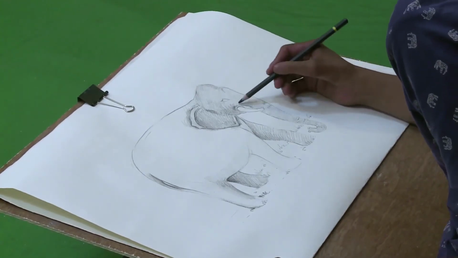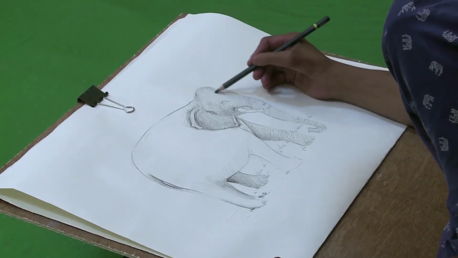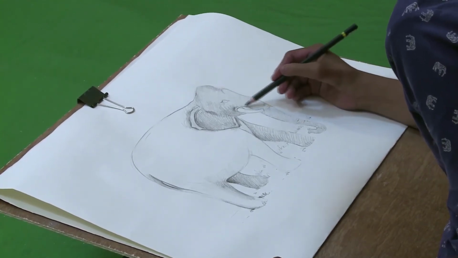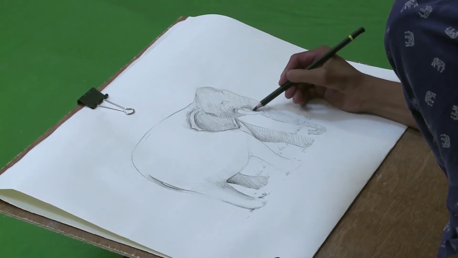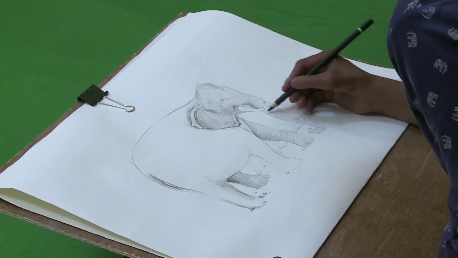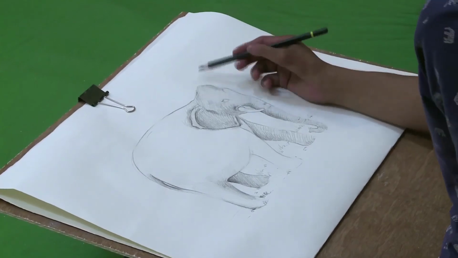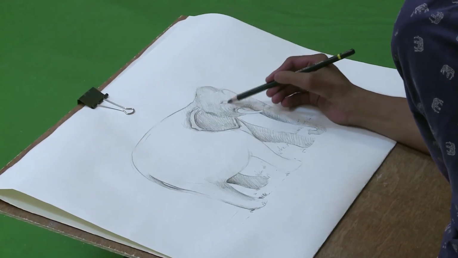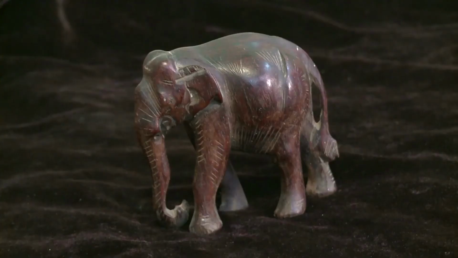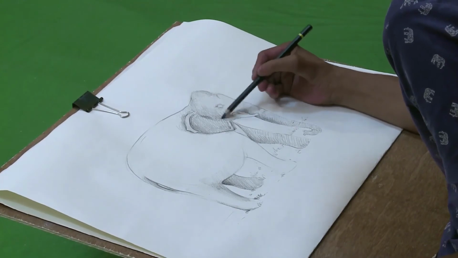The textural quality of the head is different from the textural quality of the body. The body appears to be a little softer than the head part. Notice how the shade on the one side is giving the volume and the modeling of the trunk.